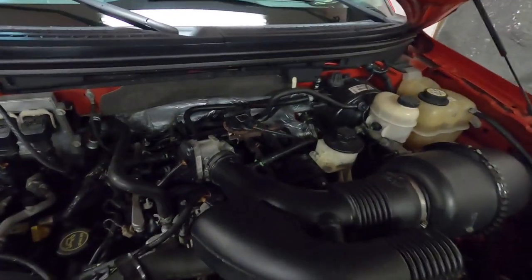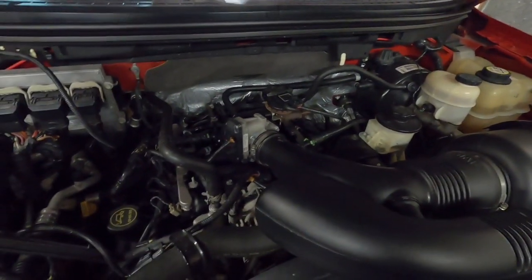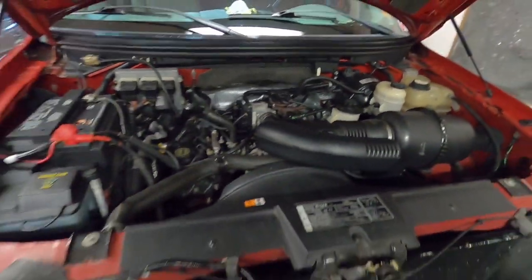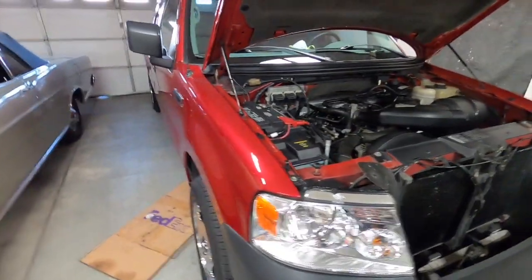That's a 4.6 liter in there. Yeah, you can't see it, too much stuff above it. But anyway, take my word, it's a 4.6.